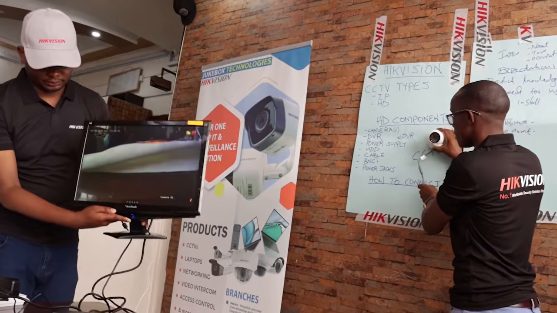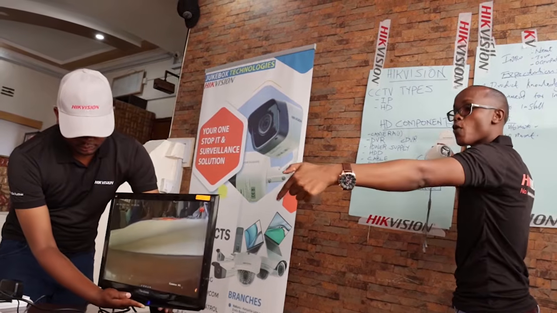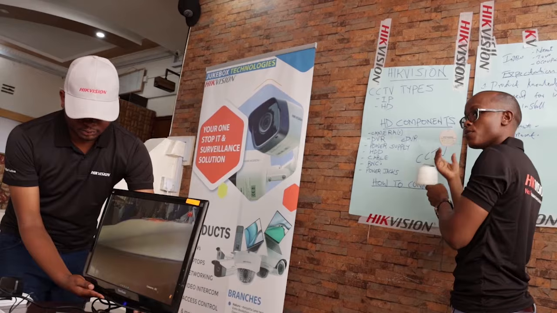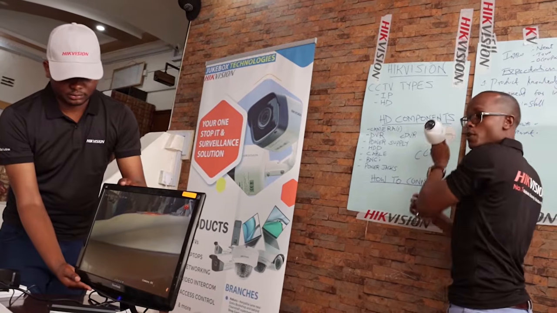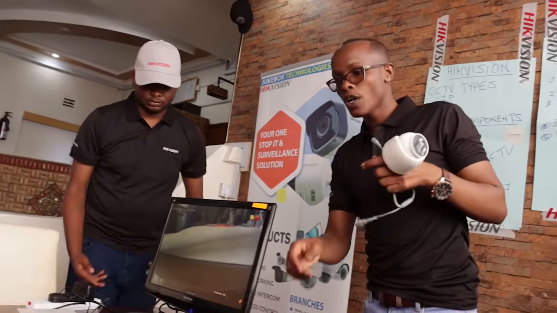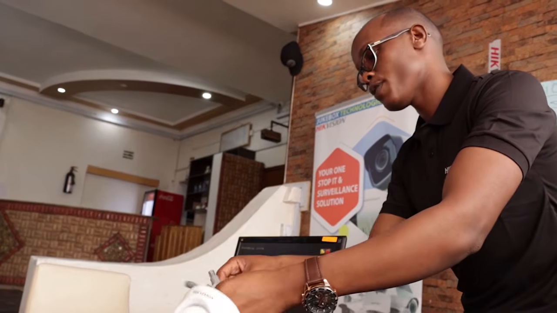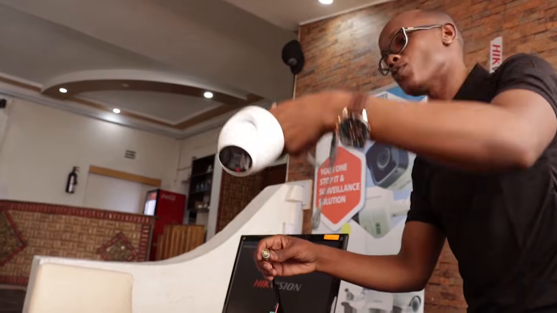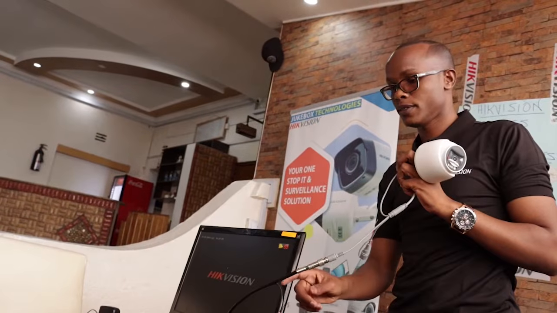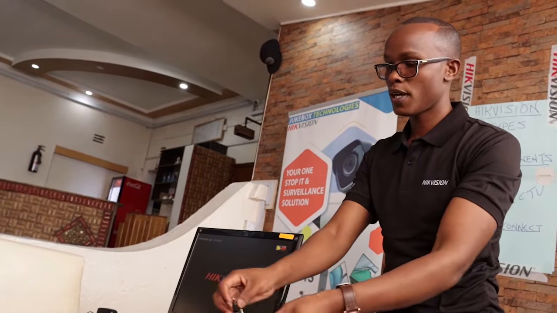Once you have adjusted your camera, you can come and watch. You can also tell someone to watch for you as you adjust. So mount the camera, connect it. Now we are moving to another camera, so we want to watch this one. Use this one for data, then use this for power.